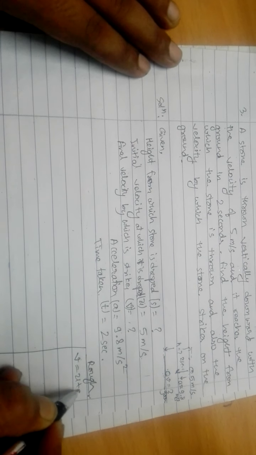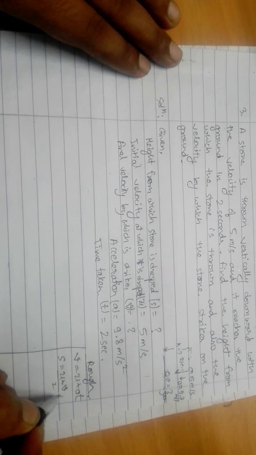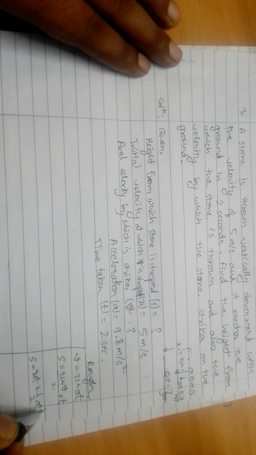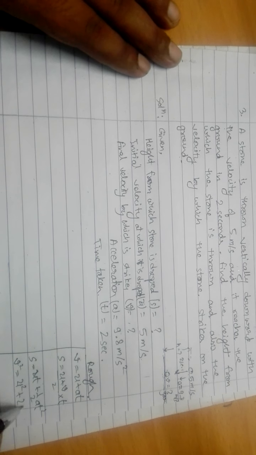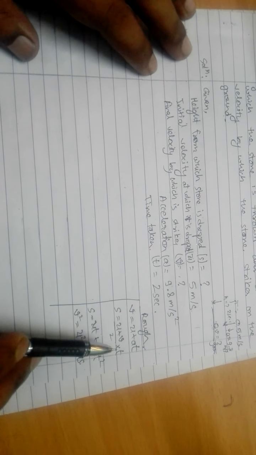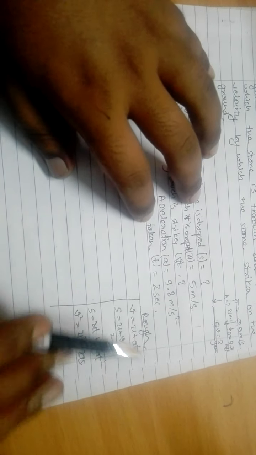V equals U plus AT, S equals U plus V by 2 into T, S equals UT plus half AT squared, and V squared equals U squared plus 2AS. In this case, let's check out the equations one by one. If an equation has two unknown variables, then we cannot use that equation.